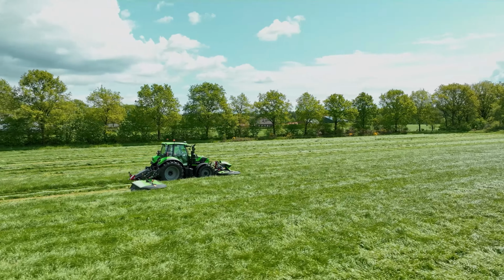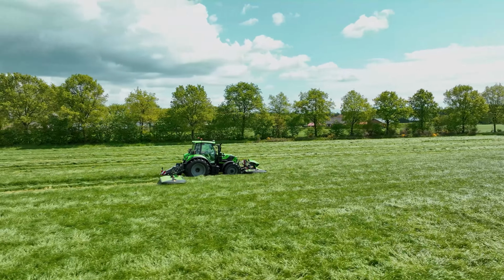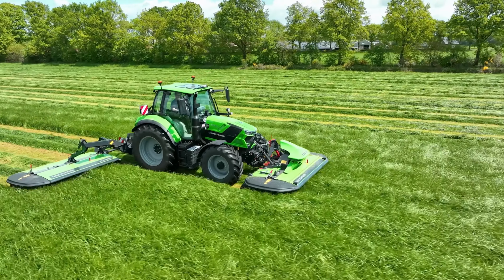That's it for this tutorial. With the SDF Path Planner, your in-field operations are simplified, productivity is enhanced, and time is saved.